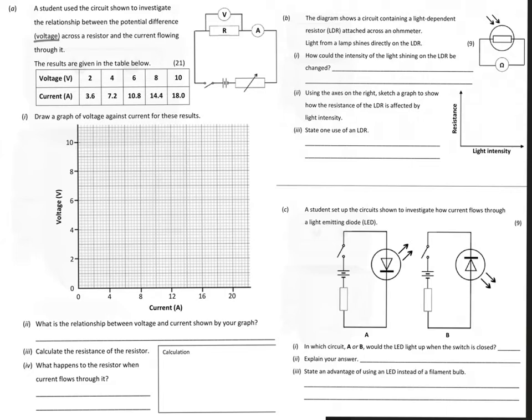amps using your ammeter. So the first part asks us to draw a graph of voltage against current for these results. So it's very similar to coordinate geometry in maths, where you've got an x and a y axis. You can see here that current is on the x axis and voltage is on the y axis. And we'll just write the same thing up here in our table. So current is on the x and voltage up here is on the y. So like in maths, we look at the x-axis first before we look at the y.